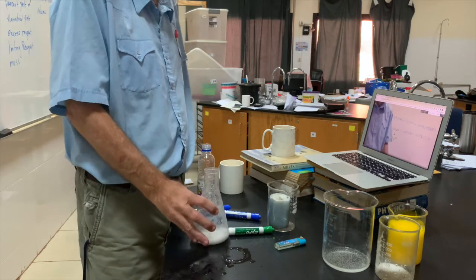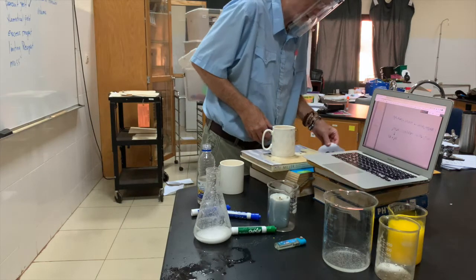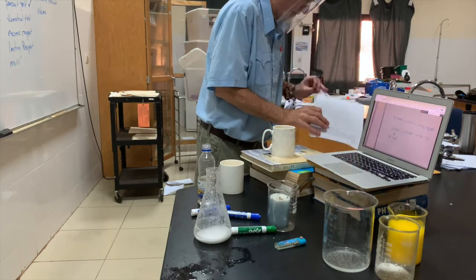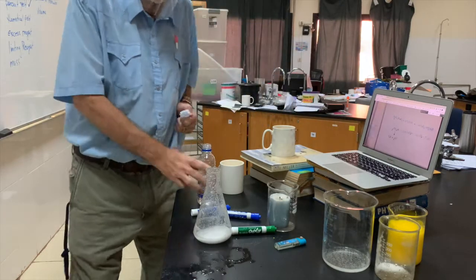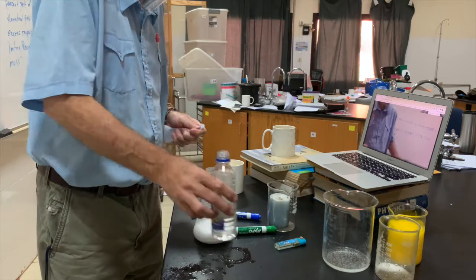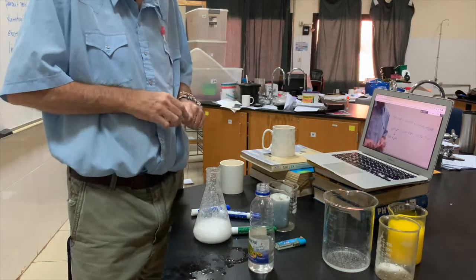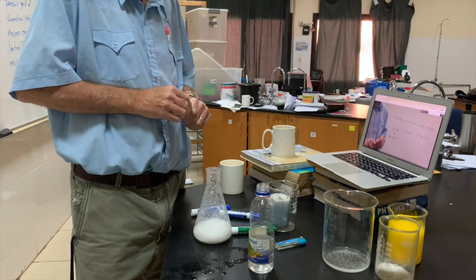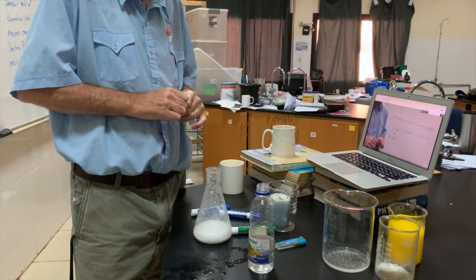Just pour it. Isn't that cool? Or I can take a little piece of paper. Make some more here. So in other words, what do you think? What's your guess? You think carbon dioxide is more dense than air, or less dense than air?